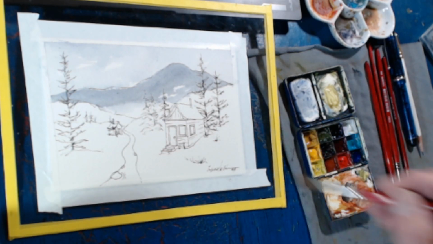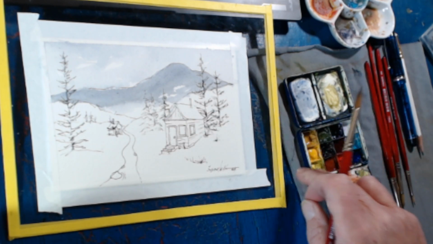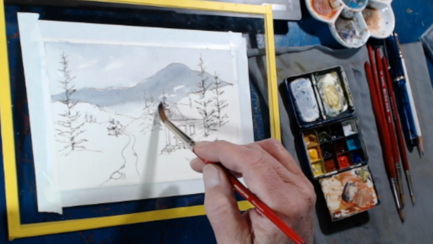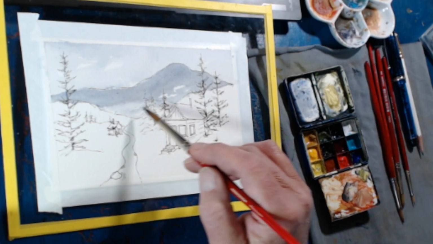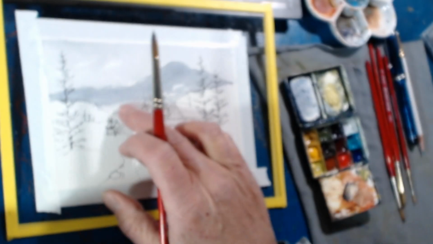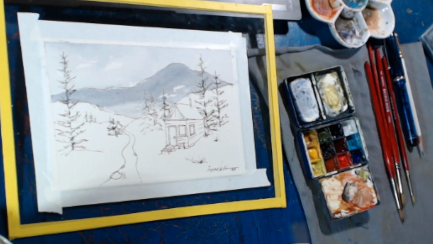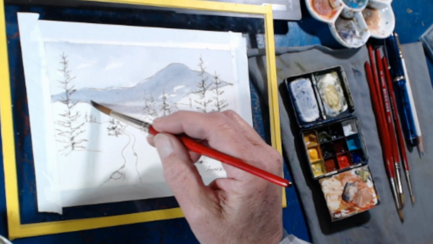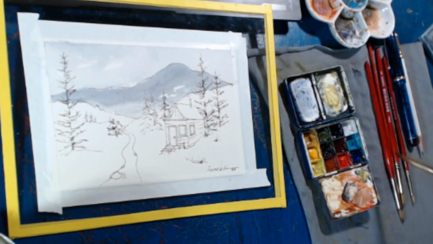I'm also hitting my rag that is over here to dry it up a little more. Trying to soften the bottom of that edge up as though this had a cloud in it. I'm going to pull out even a little more over there.